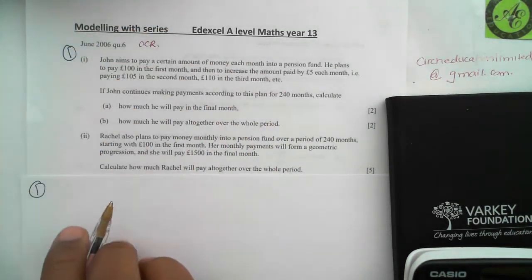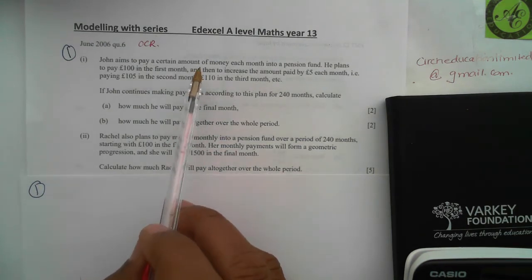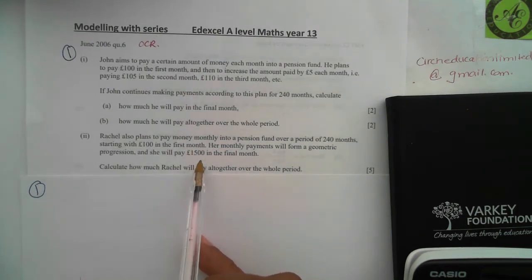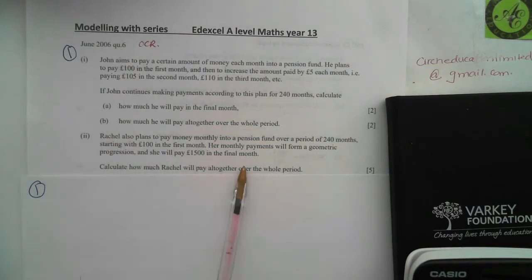This is from OCR, by the way, and I would like you to read this question now. What I want to do in this is a tutorial. I'm not going to do everything of the question. I'll just get you started and you finish it yourself, and obviously you can check the answers later on. Okay guys, I'll give you a couple of minutes, pausing, to read the question.